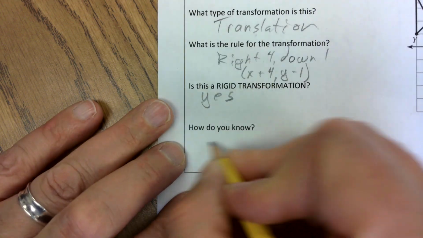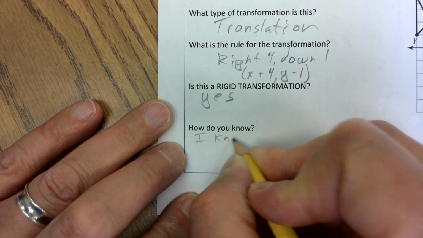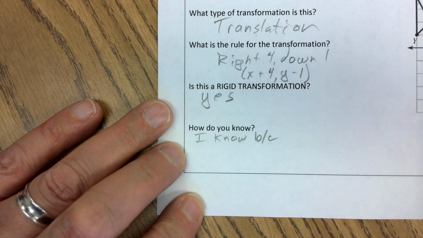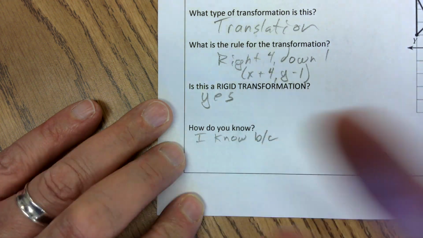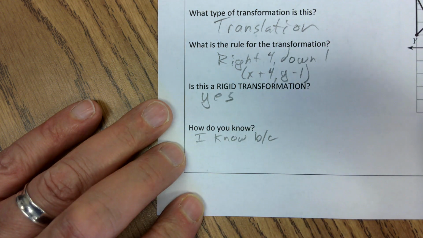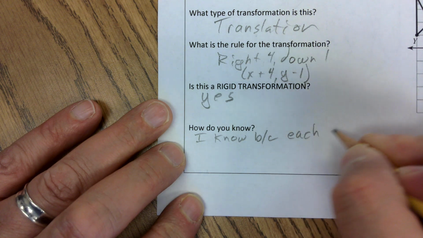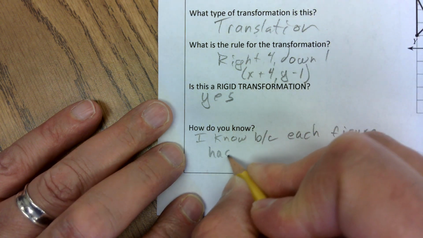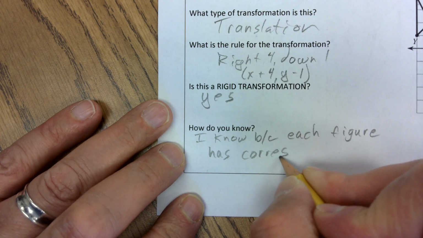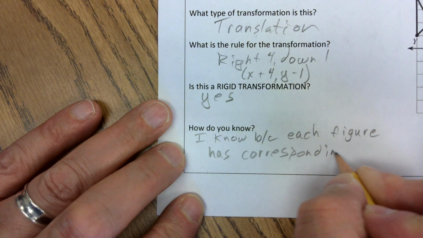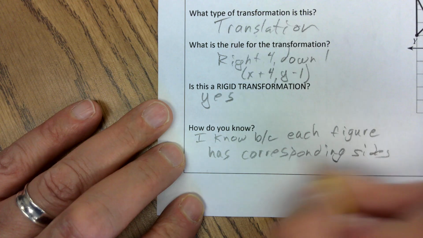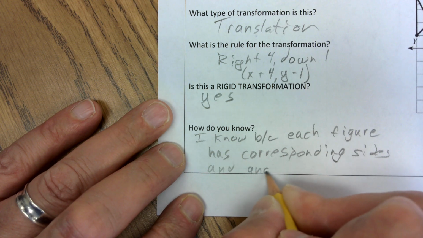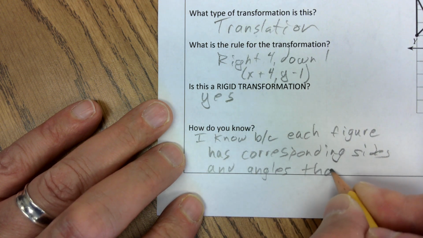How do you know? I know because each figure has corresponding sides and angles that are the same measurement.